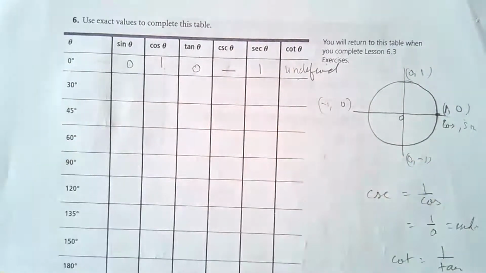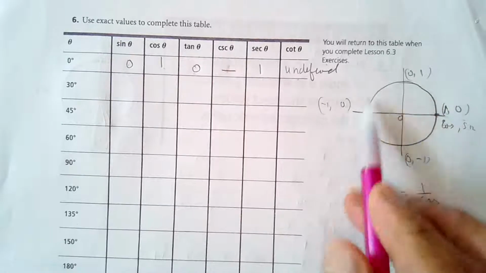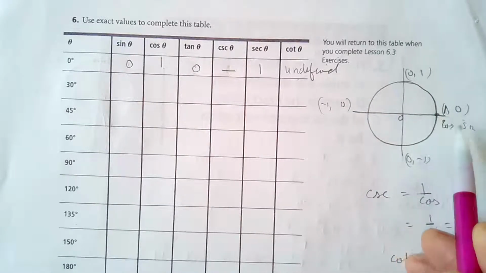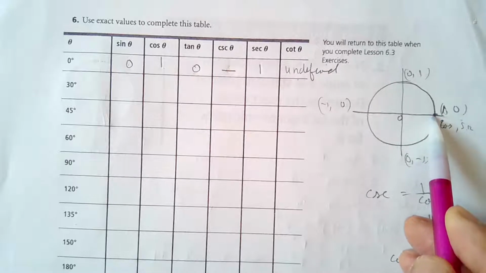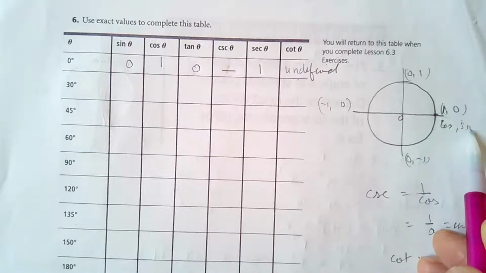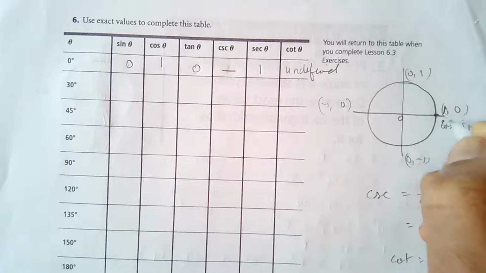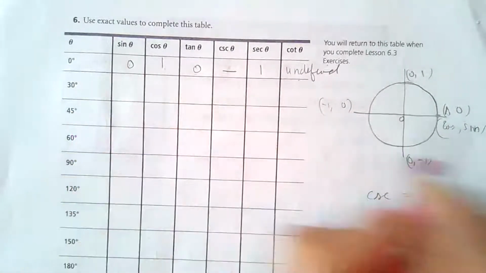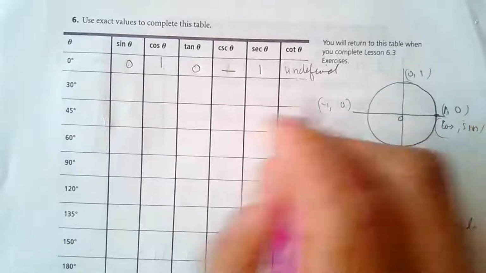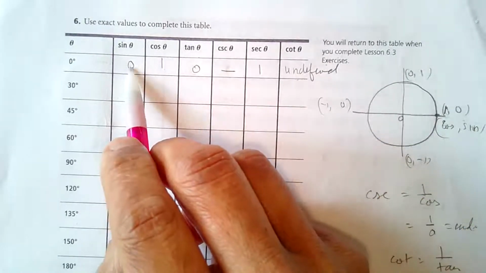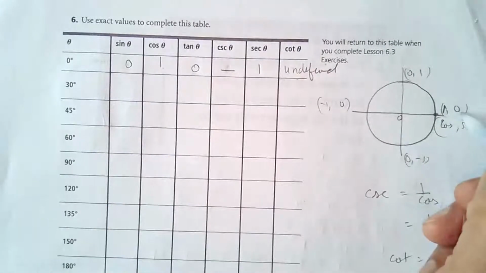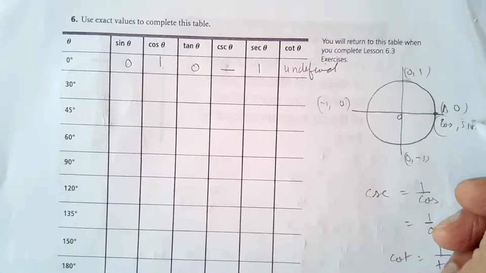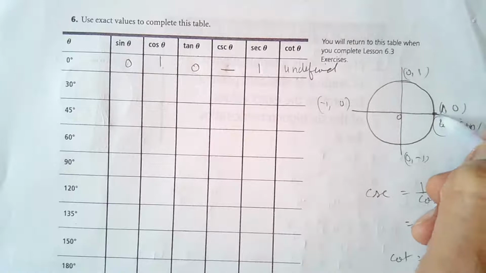We have sine. Now this is your unit circle here. And the x at the point (1, 0) is your cosine, and y is your sine. So cos 0 degrees is equal to 1, and sine 0 degrees is 0. Tan is 0, because tan is sine over cos, right? 0 over 1.